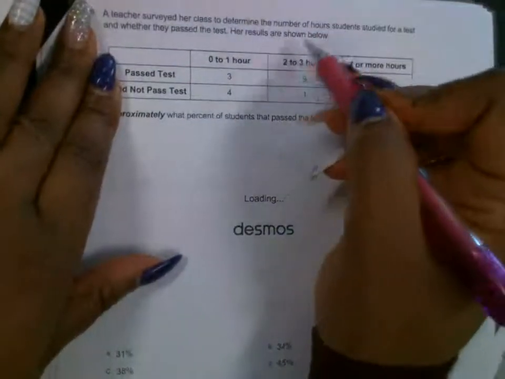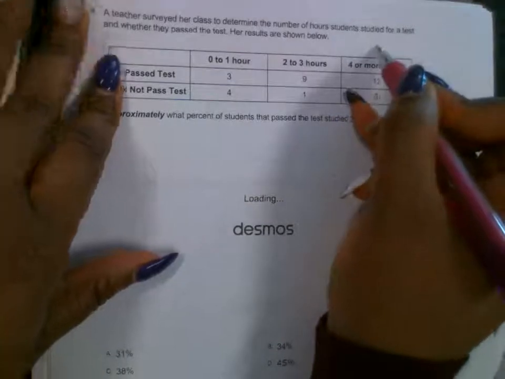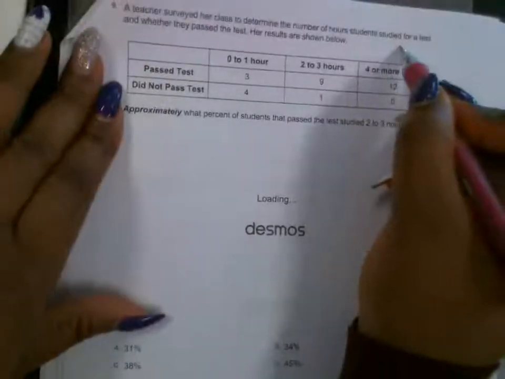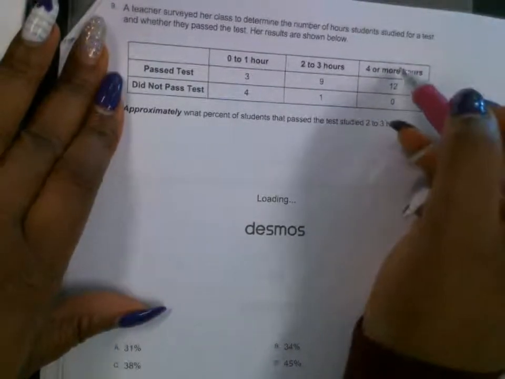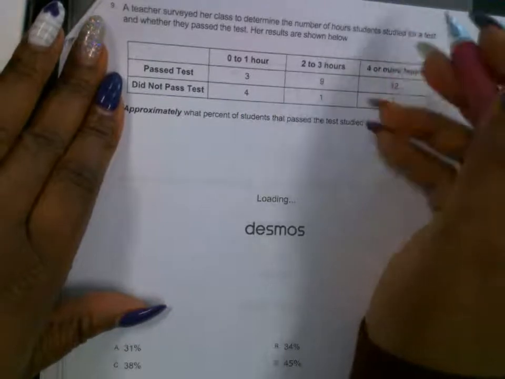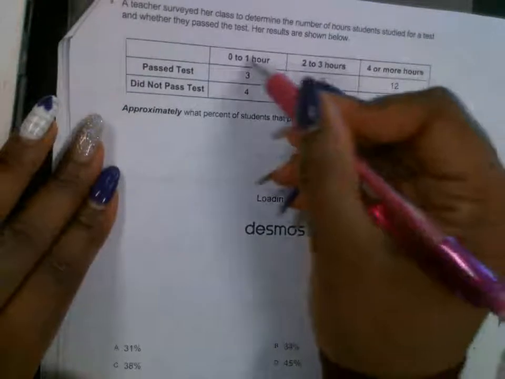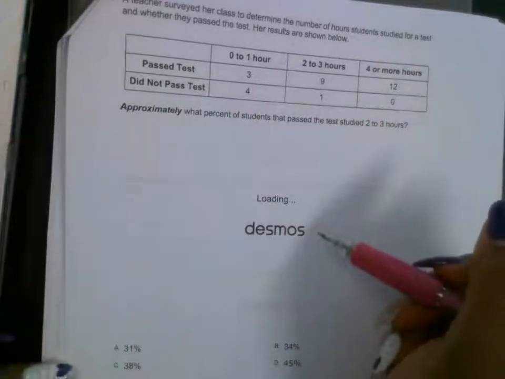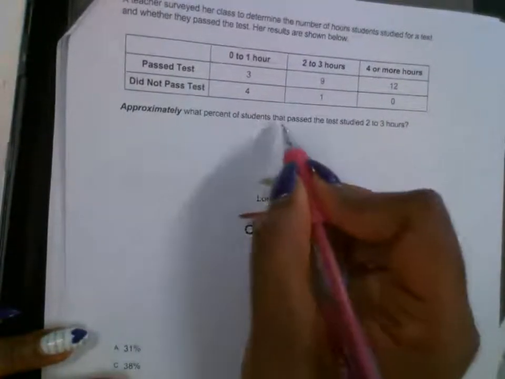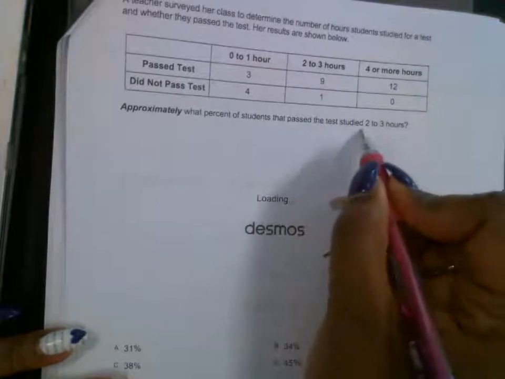All right. A teacher surveyed her class to determine the number of hours students studied for a test and whether they passed the test. Her results are shown below. So these are the results, okay? All right. So what is the percent of students that pass the test study for 2 to 3 hours?